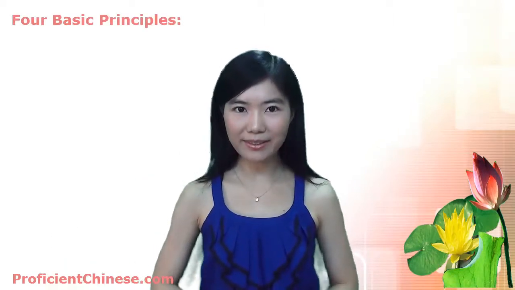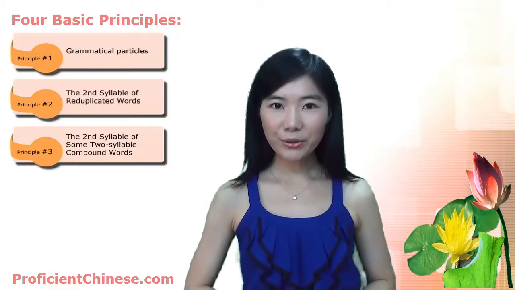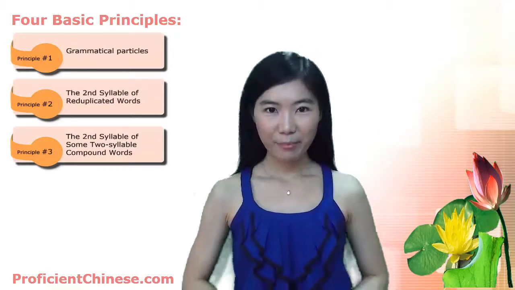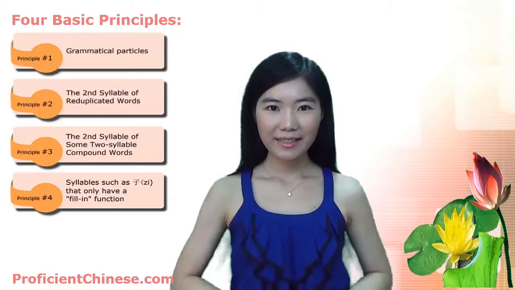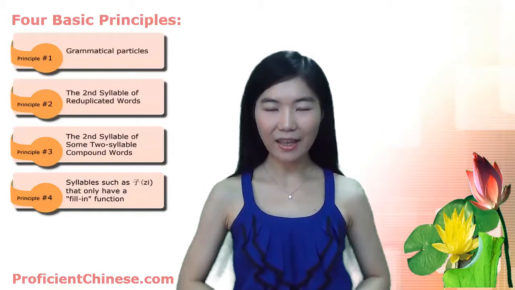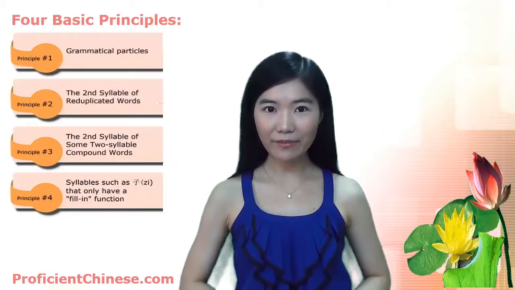The neutral tone mostly occurs within 4 basic principles. Principle number 1, grammatical particles. Principle number 2, the second syllable of reduplicated words. Principle number 3, the second syllable of some 2-syllable compound words. Principle number 4, syllables such as 子 that only have a fill-in function.